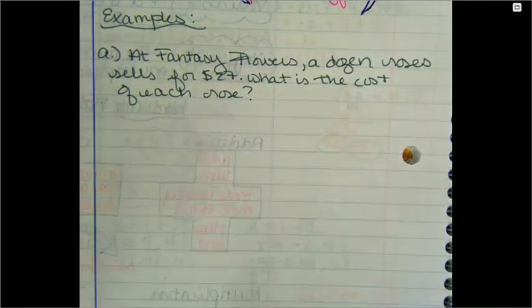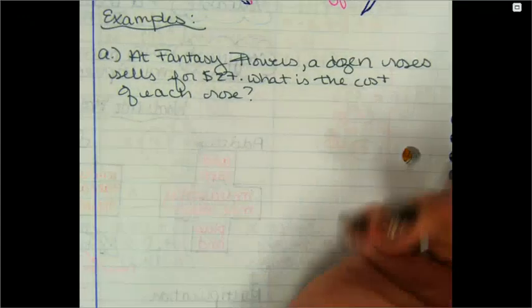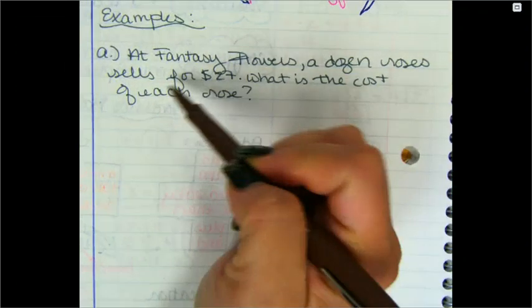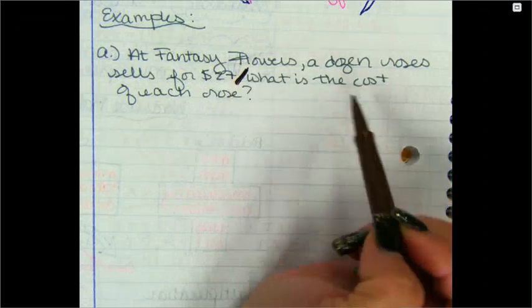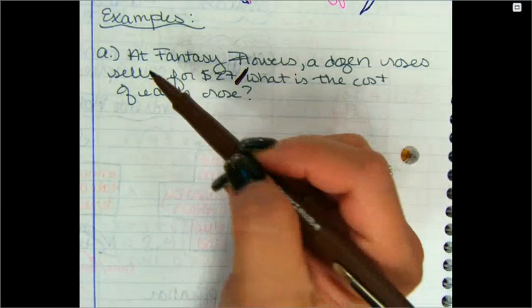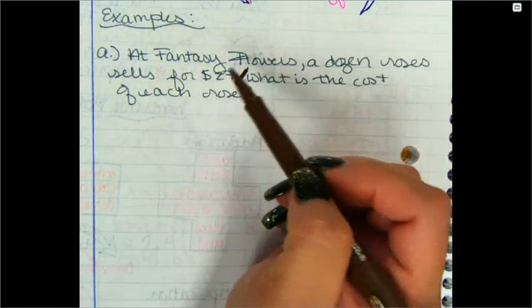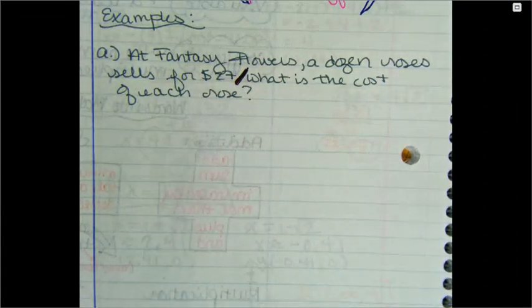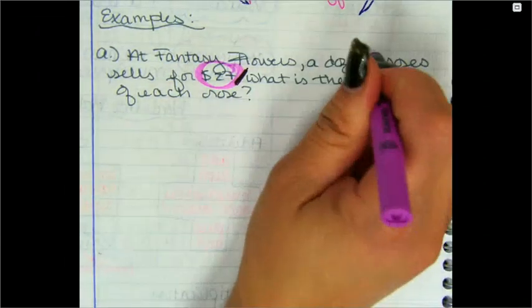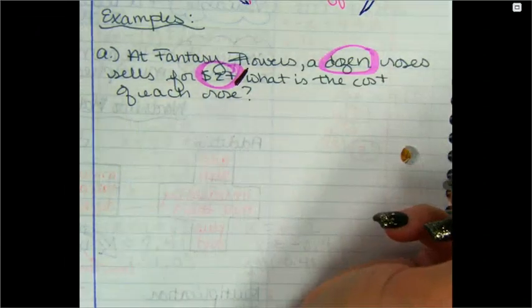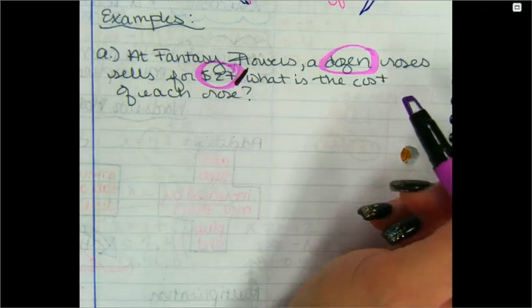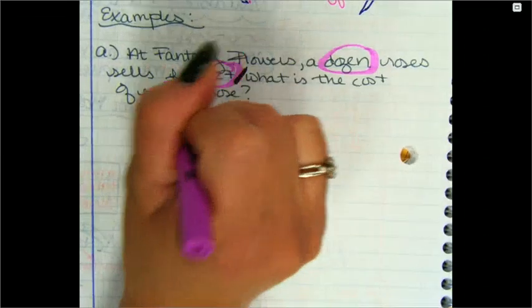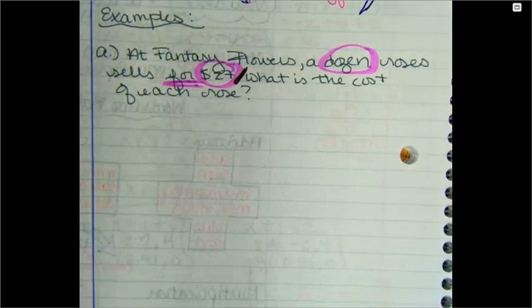All right, ready? Let's do this. It's 2 parts. It says at Fantasy Flowers, a dozen roses sells for $27. Put a line right there. From here to here is my equation. This part's asking how to solve it. So at Fantasy Flowers, a dozen roses sells for $27. What's important in that sentence? $27. What else? Dozen. We're not on that sentence. Sells for. What does for represent?